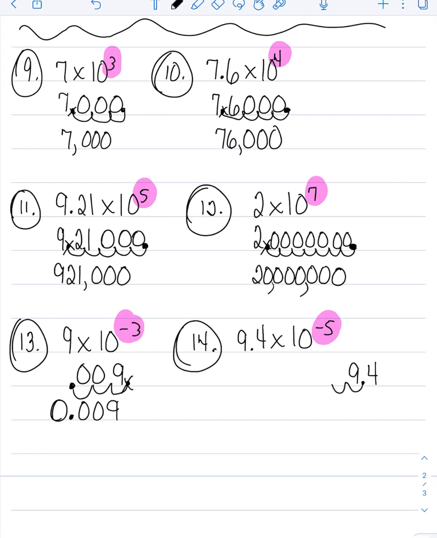So 1 jump, 2, 3, 4, 5. There's my new decimal. See, I'm going to mark the old one out. Fill in my dips with zeros. So in standard notation, my number is 0.000094, and I do like to add that extra 0 in front of the decimal.